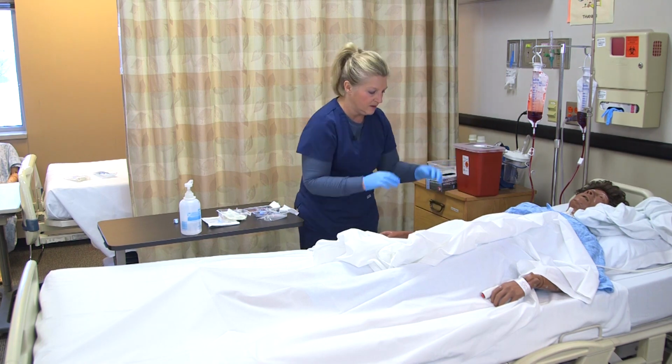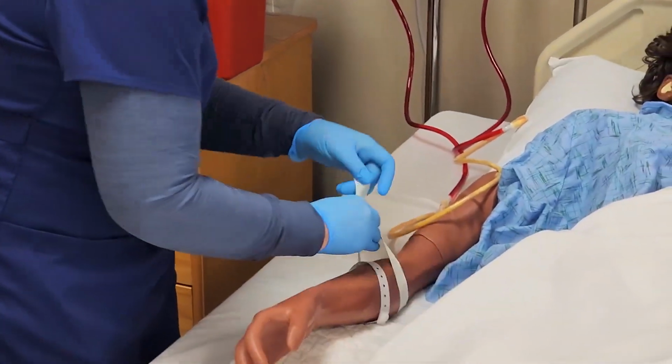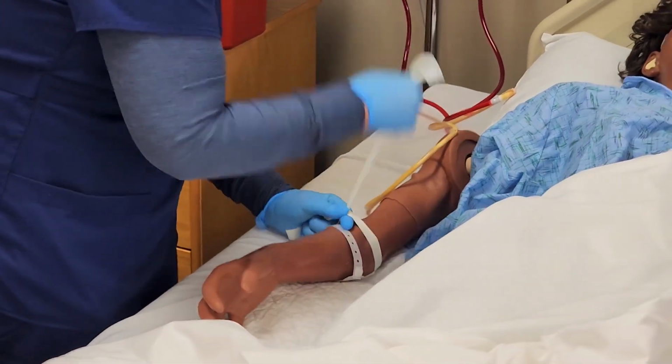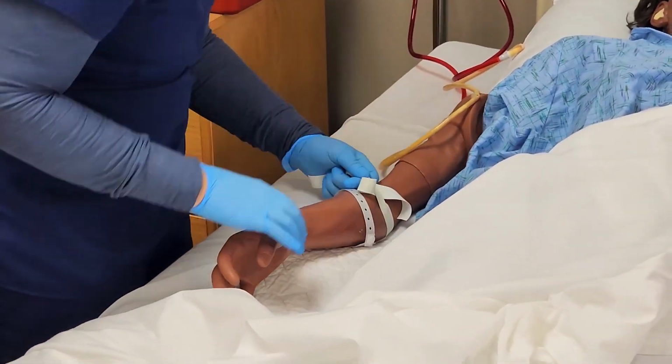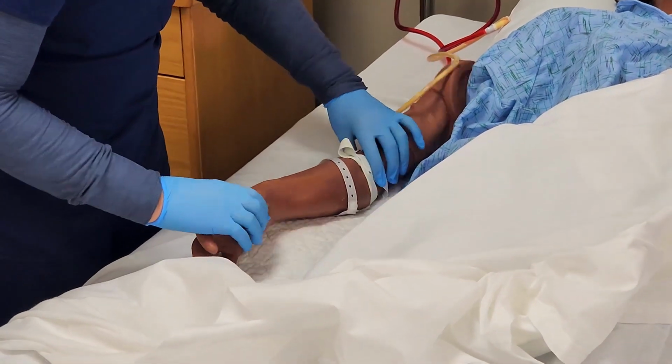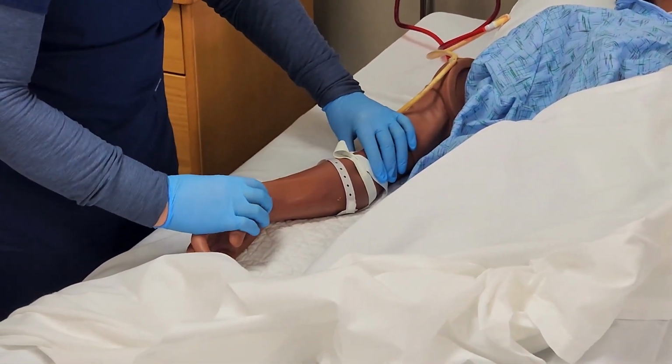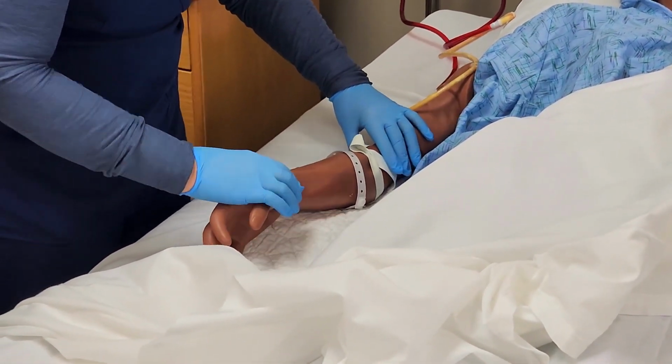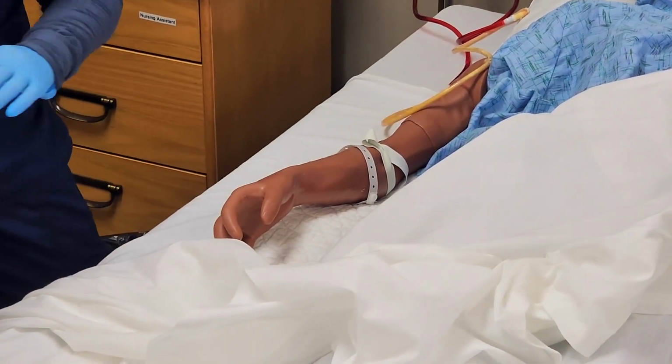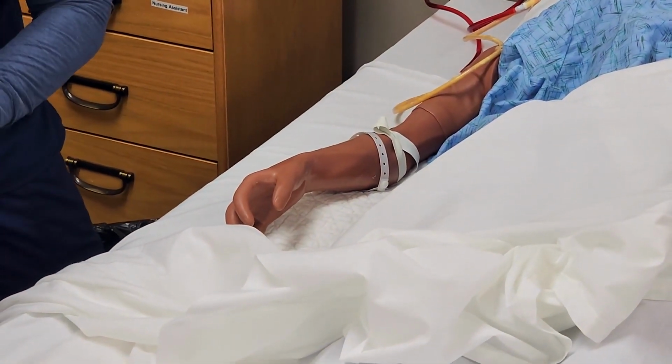All right, so now I'm going to reapply the tourniquet about 4 inches above where I'm going to insert my IV. Again, making sure that I'm checking the radial pulse and avoiding touching where you cleansed your site.